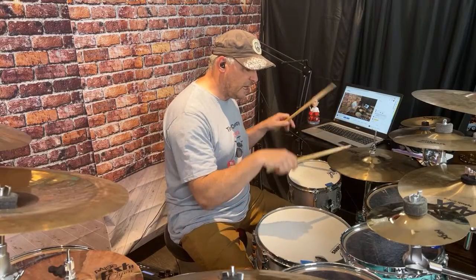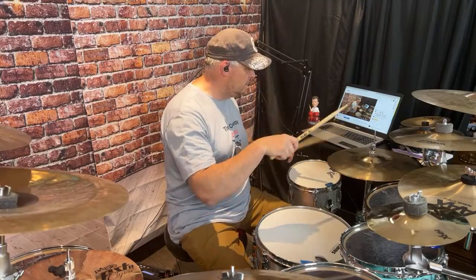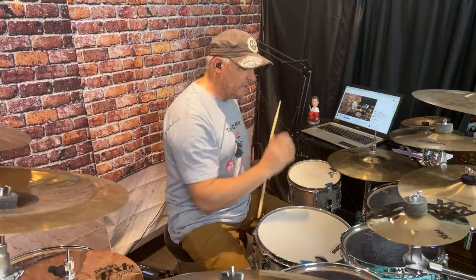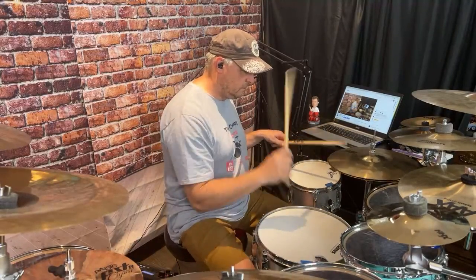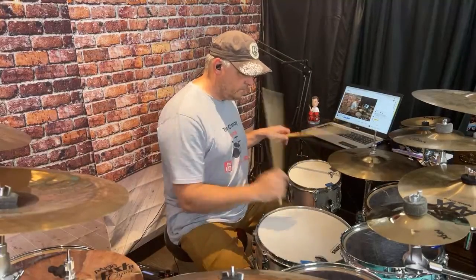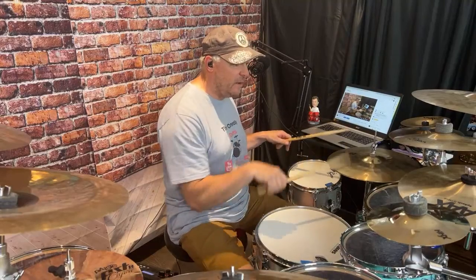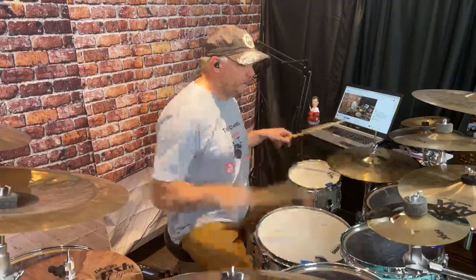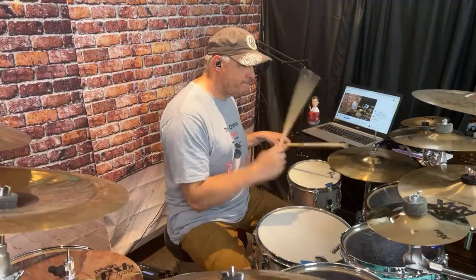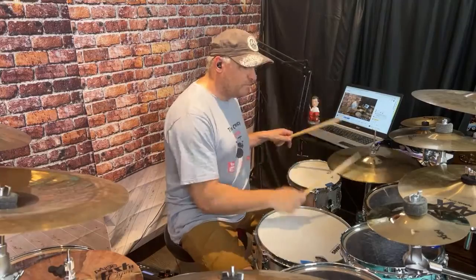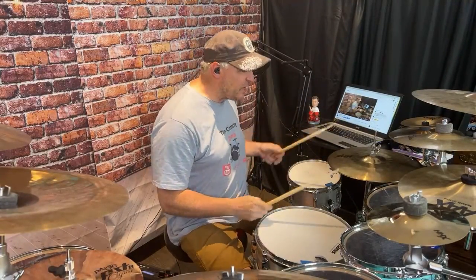Now notice how loose I am. Notice that motion. Notice the wrist and the relaxation, even at a fast tempo. Switch to the and. Upbeat. Upbeat. Both of them, which is tricky to do.